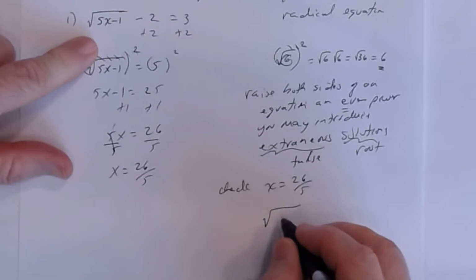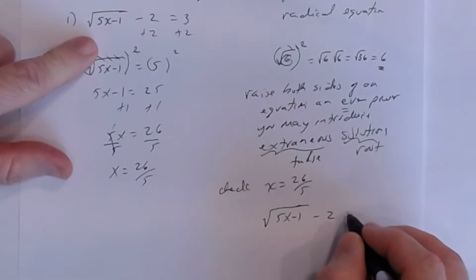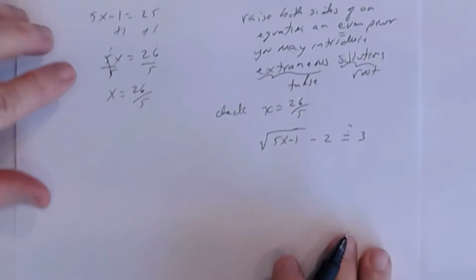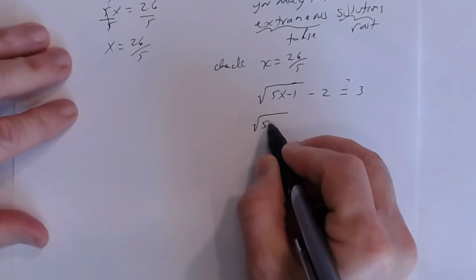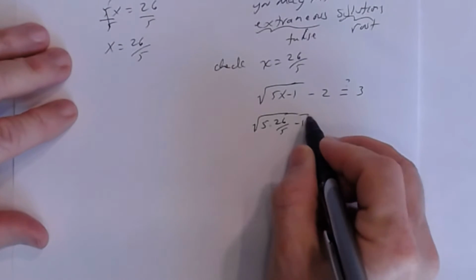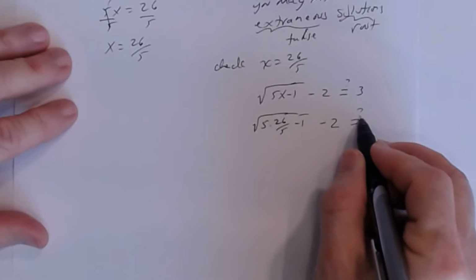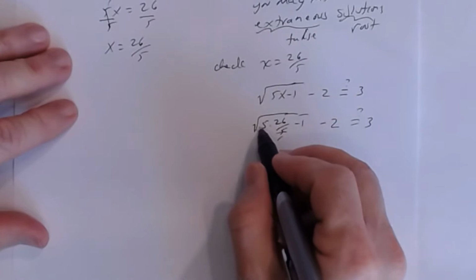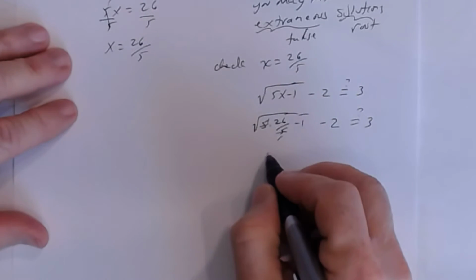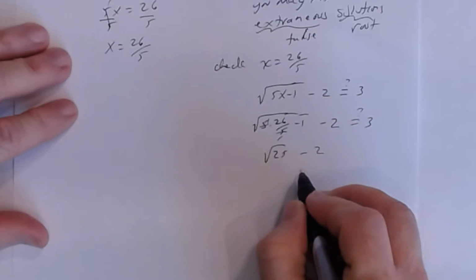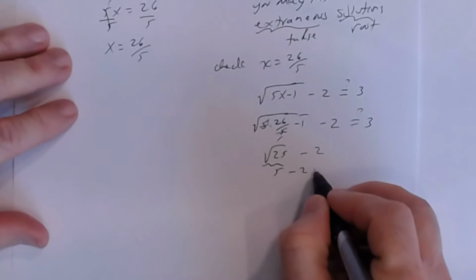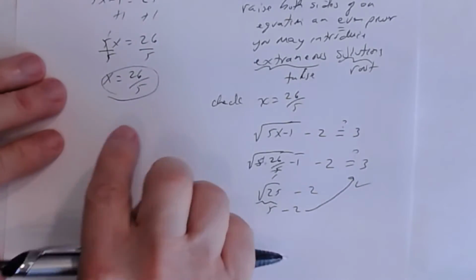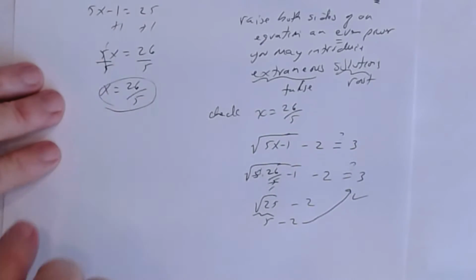The original was the square root of 5x minus 1, subtract 2, and then I want to see if that's going to equal 3 when I substitute 26 fifths. So when I substitute 26 fifths, I get the square root of 5 times 26 fifths minus 1, and then I'm going to subtract 2, and I'm going to see if that's going to equal 3. So I want to see if this side equals 3. Well, 5 times 26 fifths, the 5's divide out, and then 26 minus 1 is 25. So I get the square root of 25 minus 2, and then the square root of 25 is 5, and 5 minus 2 is equal to 3. All right, so this works. So that's our solution. So this is not an extraneous solution. This actually is a solution.